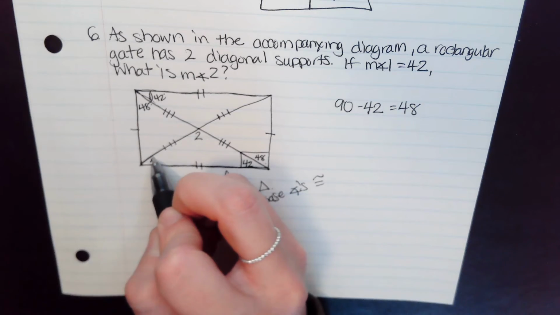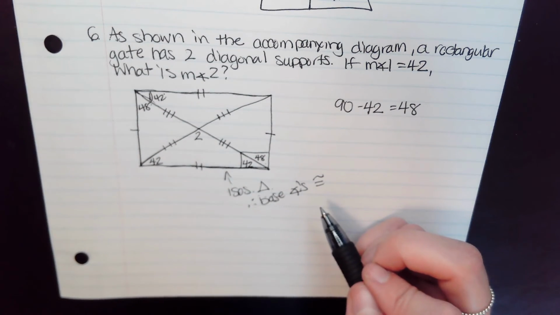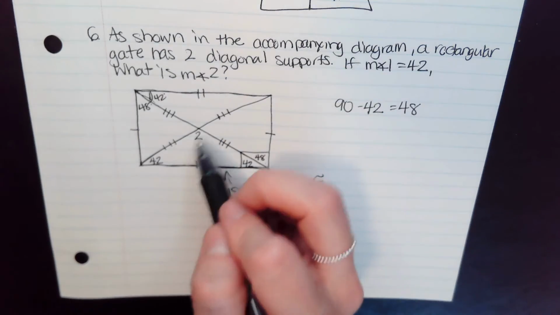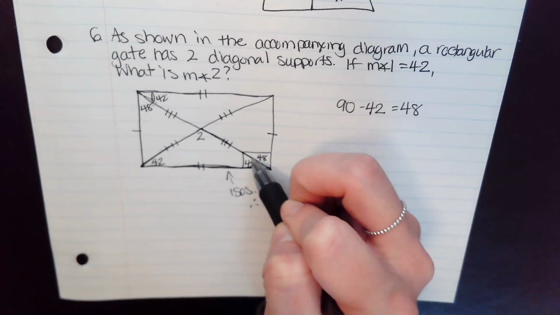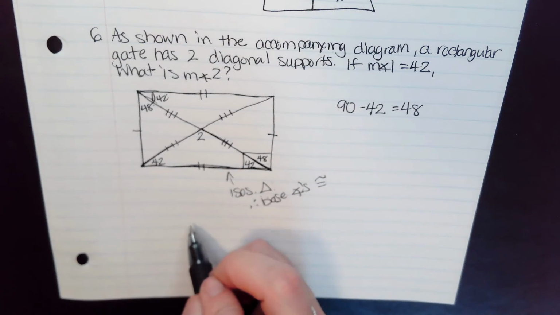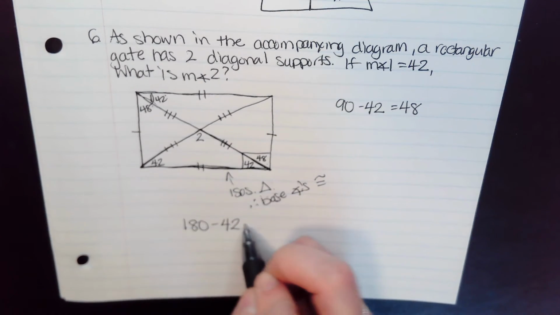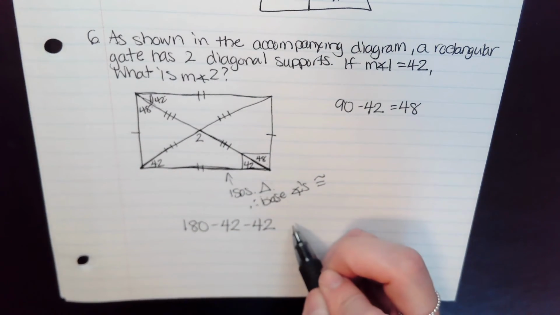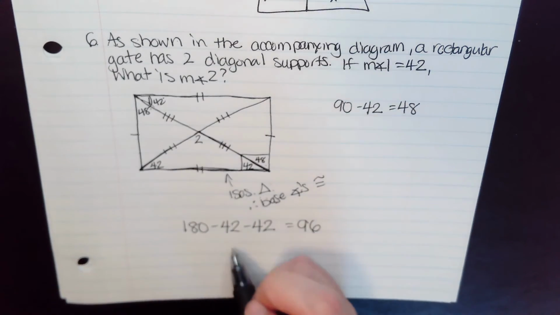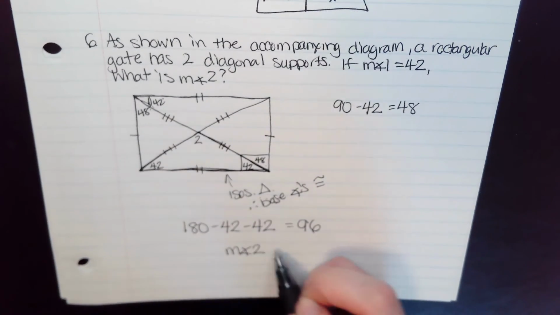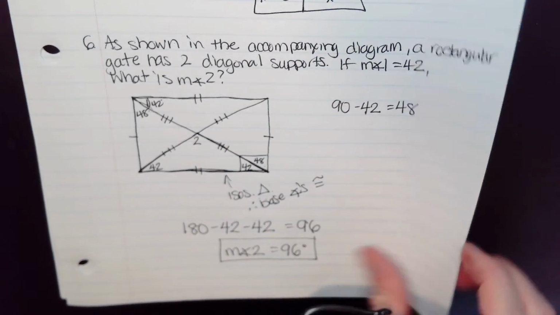So this angle over here must also be 42 degrees. And now I could look at this as a triangle and say, well, I know there's 180 degrees in a triangle. So I could do 180 minus 42 minus another 42 would give me 96. So that means the measure of angle 2 must equal 96 degrees.